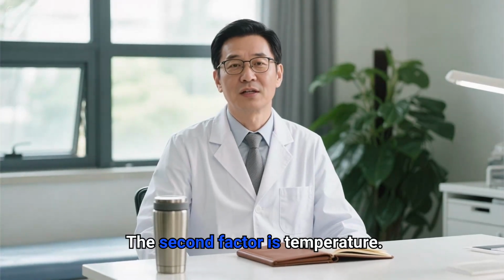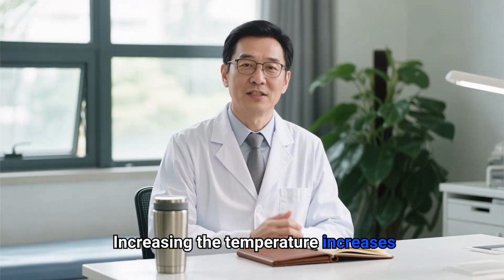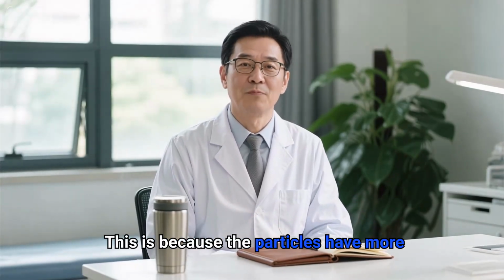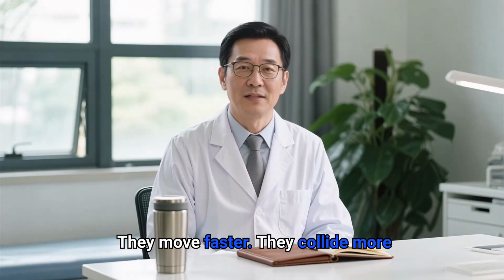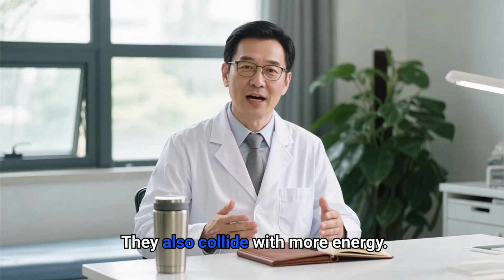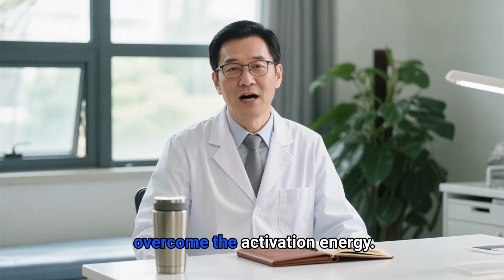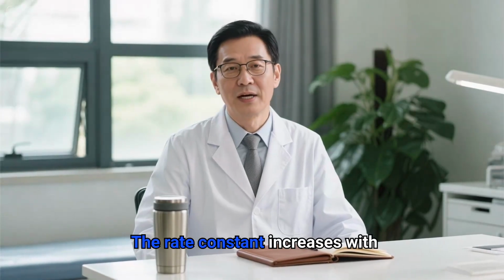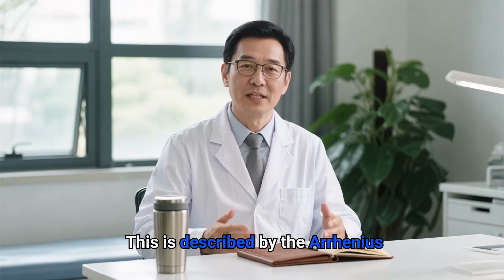The second factor is temperature. Increasing the temperature increases the rate of reaction. This is because the particles have more kinetic energy. They move faster. They collide more frequently. They also collide with more energy. More collisions have enough energy to overcome the activation energy. The rate constant increases with temperature. This is described by the Arrhenius equation.